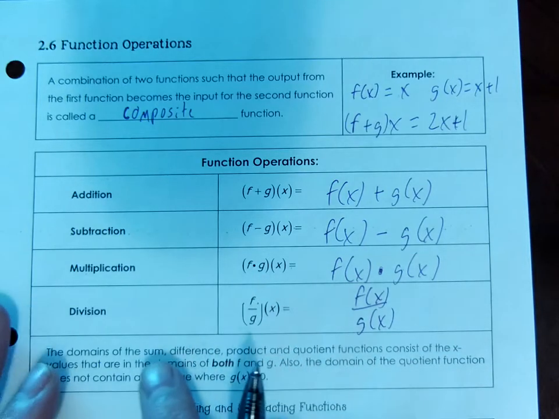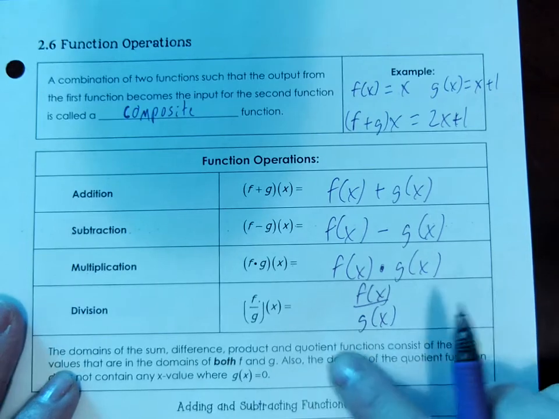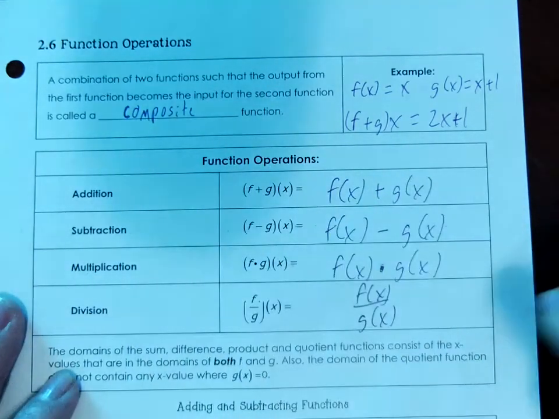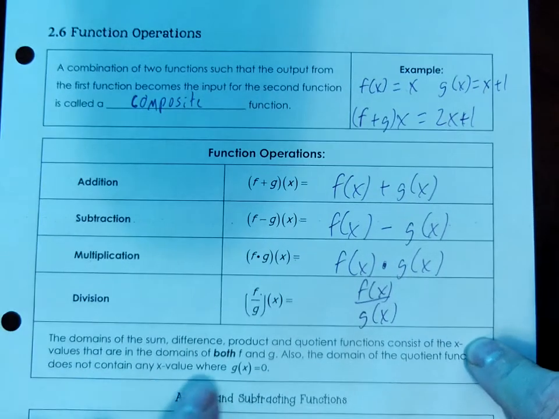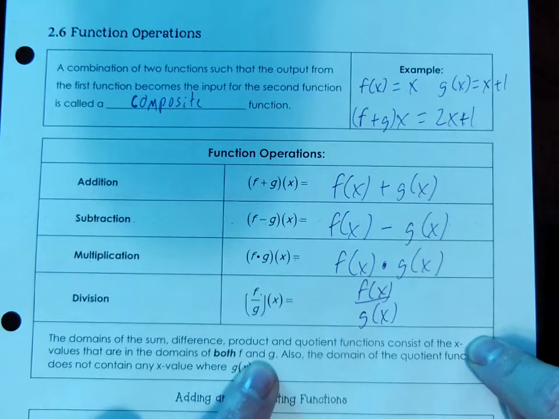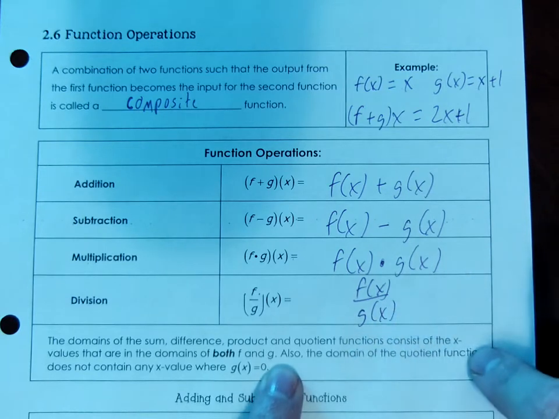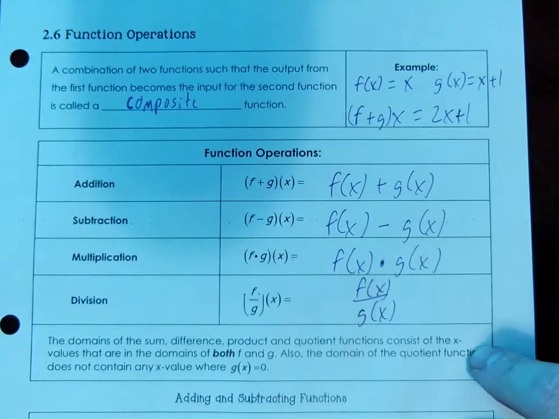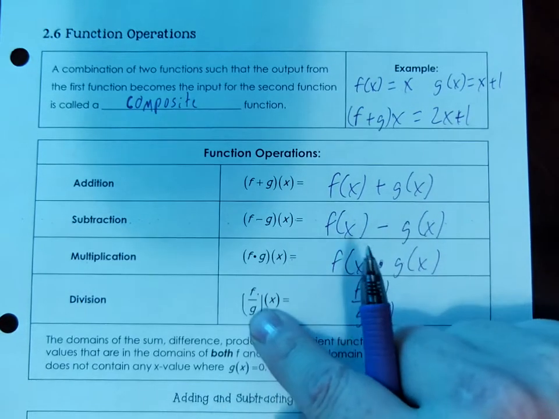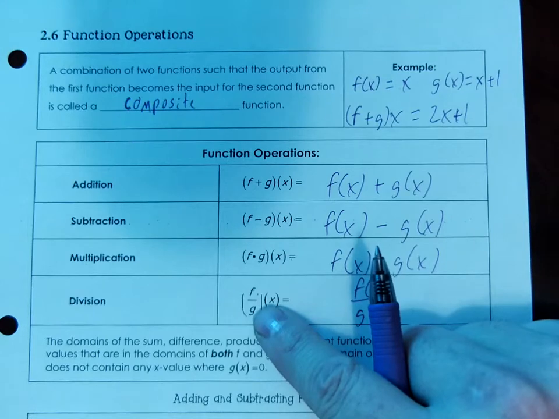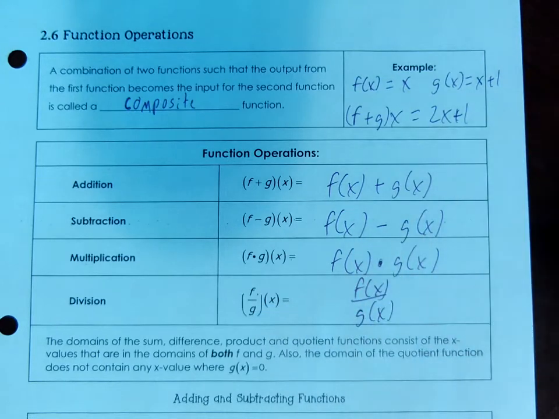The domains of the sum, difference, product, and quotient functions consist of the x values that are in the domains of both f and g. So for the domain, you have to be in the domain of both. Also, the domain of the quotient function does not contain any x value where g of x equals 0. So you can't have a 0 in the denominator on the division functions, as per usual. The denominator can never be 0.